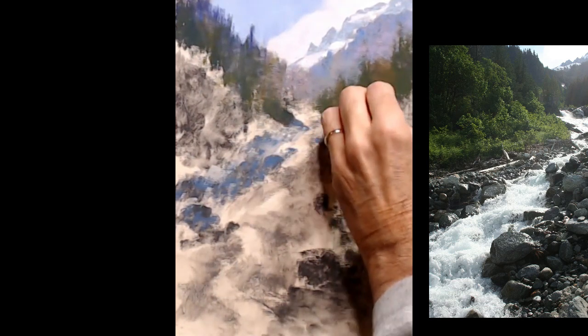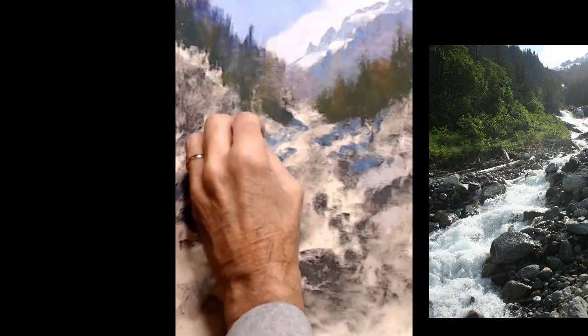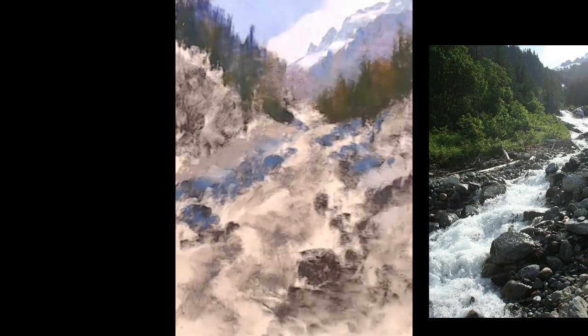We could bring out those lights and the darks in the rocks, and those two could be designed in a way that will take the viewer up this river to the mountaintops, and that's really what we want to do with this painting.